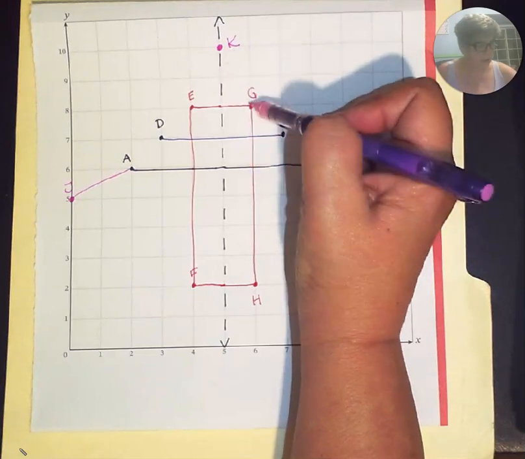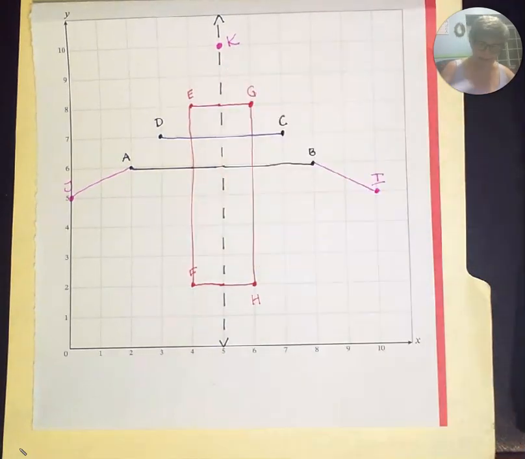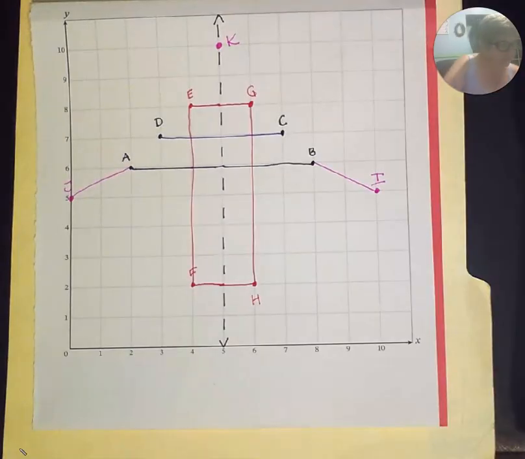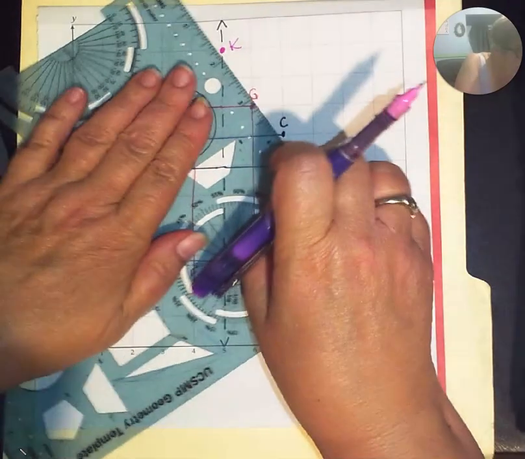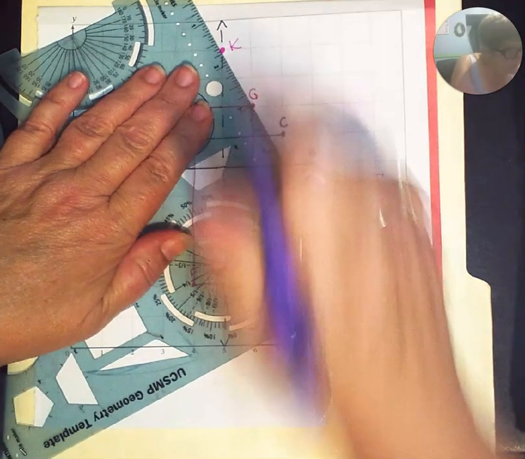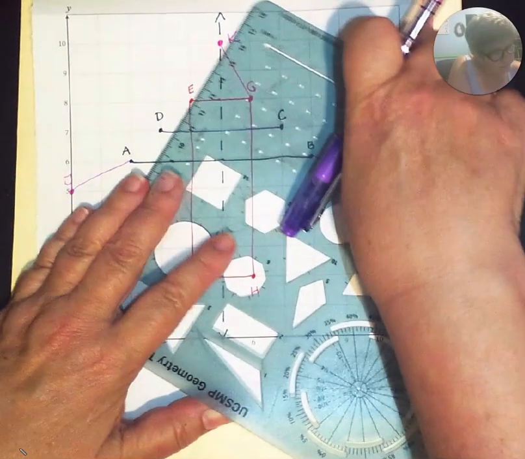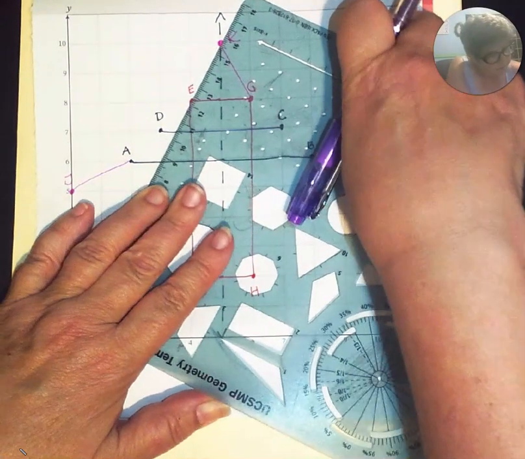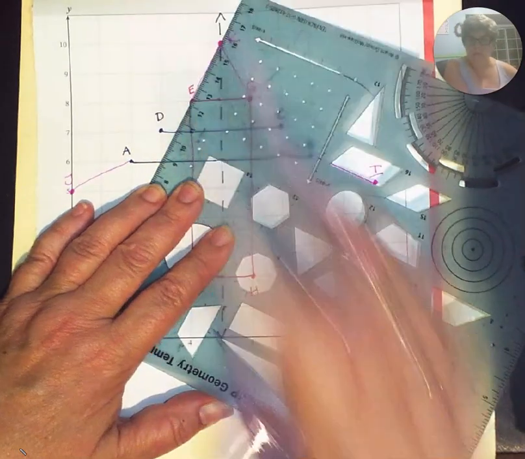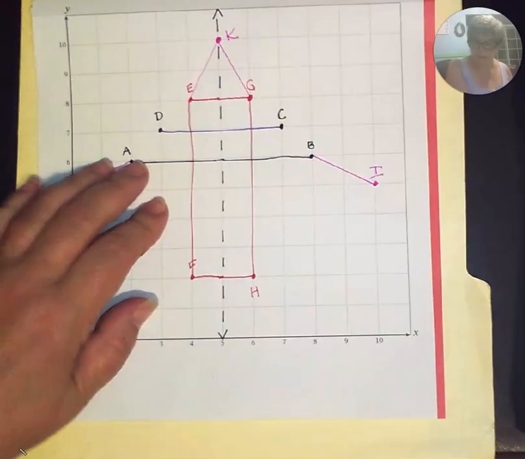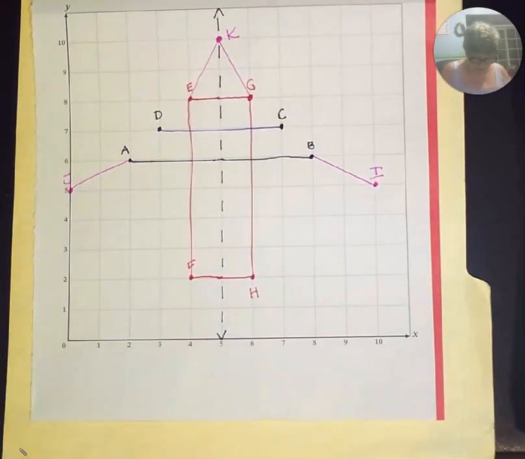So GKE. Yeah, we better use our straight edge for that one. Doesn't have to be perfect. We're only human. It's okay. Do our best. There we go. GKE. Got our angle in there. Very good.